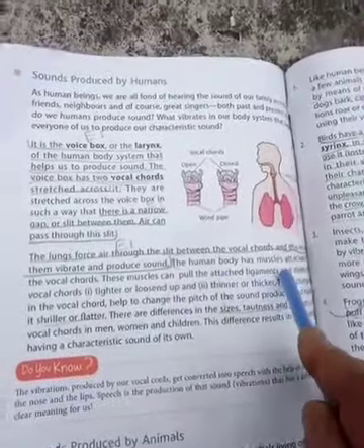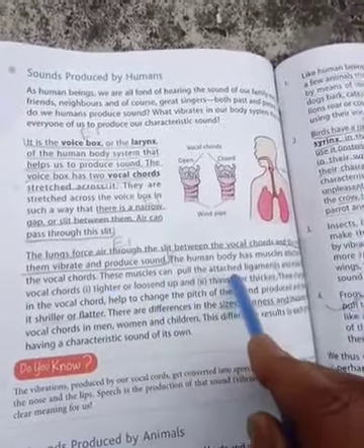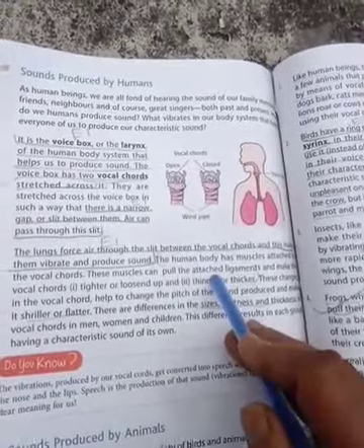The human body has muscles attached to the vocal cords. These muscles can pull the attached ligaments and make the vocal cords.